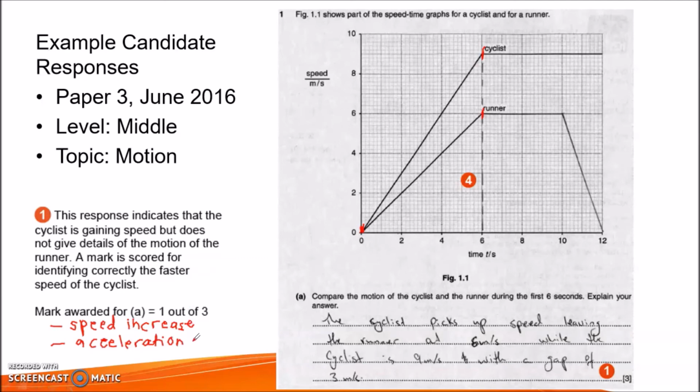Okay, acceleration is constant for both. Okay, the last one, how can we know the acceleration is constant? By looking at the graph. Okay, you have a straight line here. Straight line means that when you want to calculate the acceleration, you get constant acceleration from the gradient. So acceleration is constant as the gradient of the graph is constant.